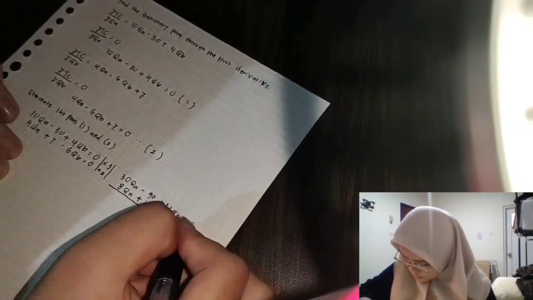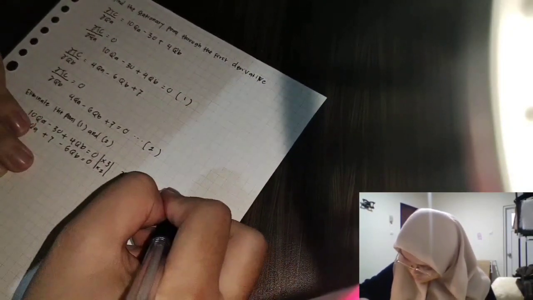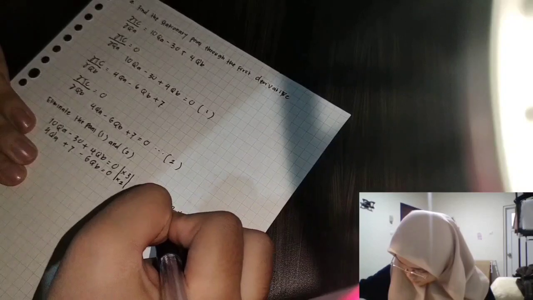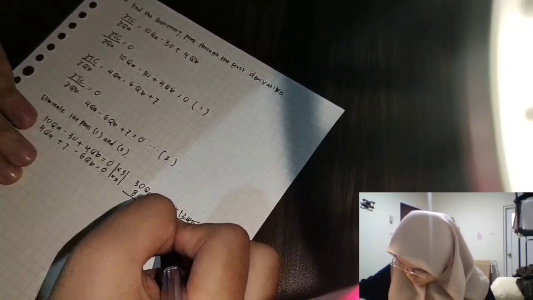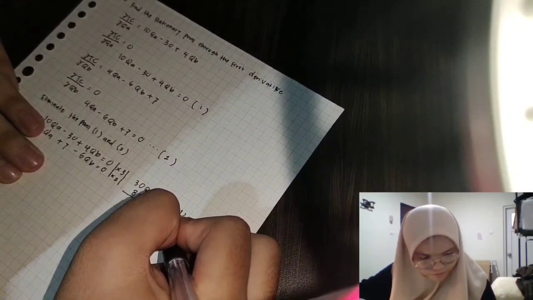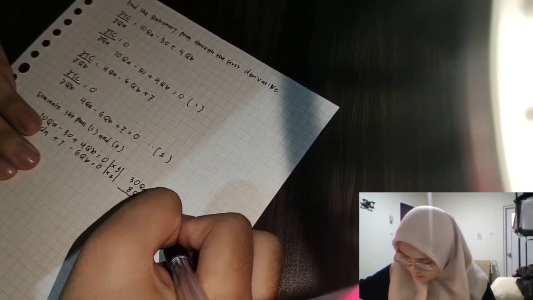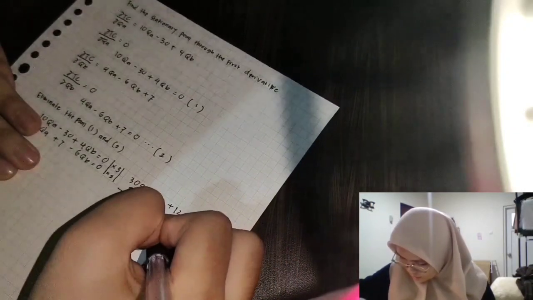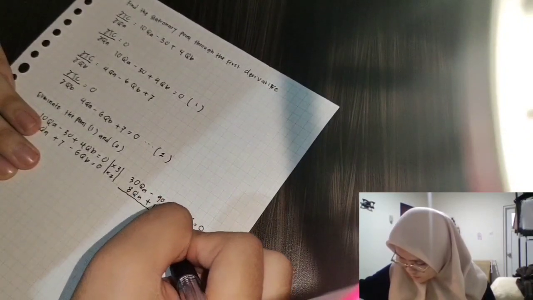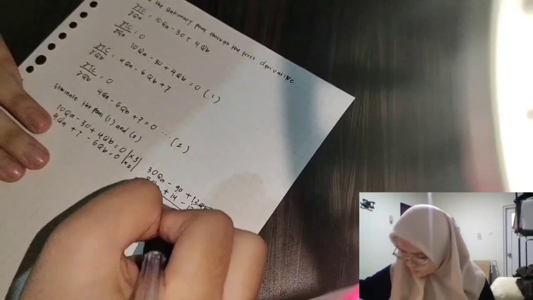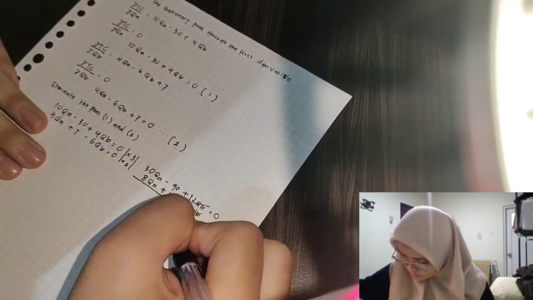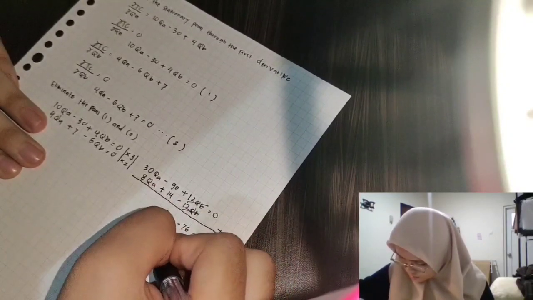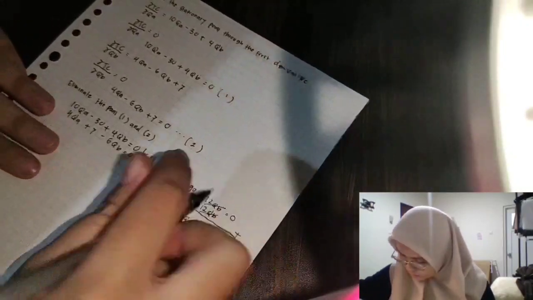Then we eliminate. This is 38Ka minus 76 equals 0. 38Ka equals 76. Ka equals 76 per 38. Ka equals 2.